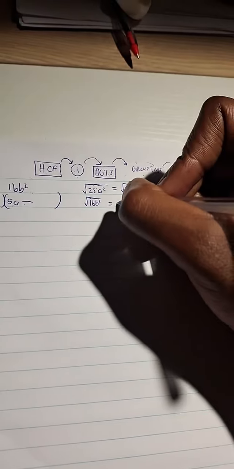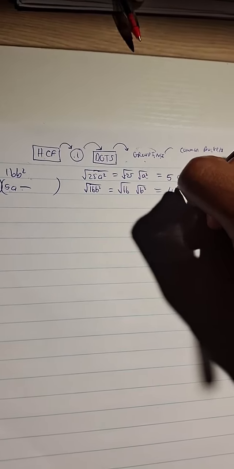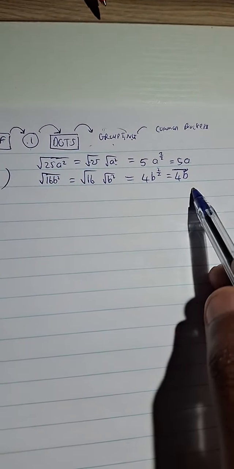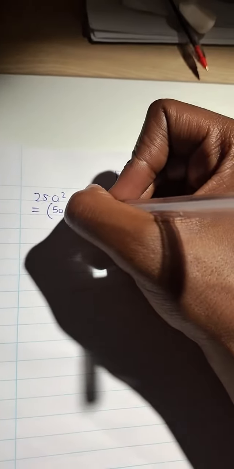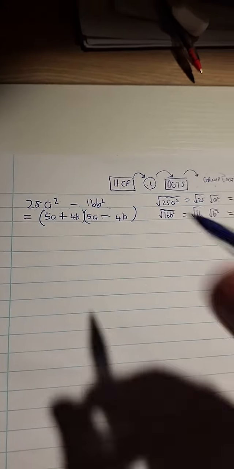Next step, we take the square root of 16b squared. Obviously, that means split, because we can, applying that law. So the answer is 4b to the power 2 over 2, which means the answer is 4b. Okay, so we populate the second term with 4b.